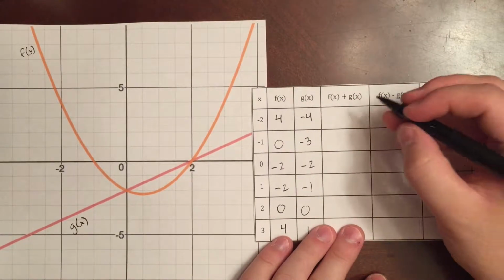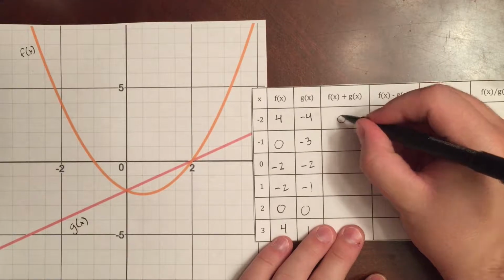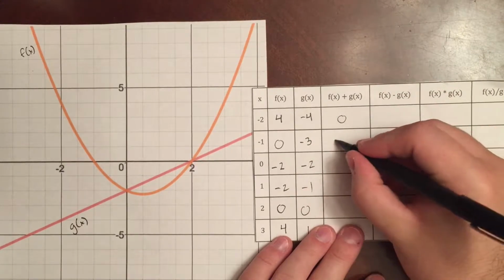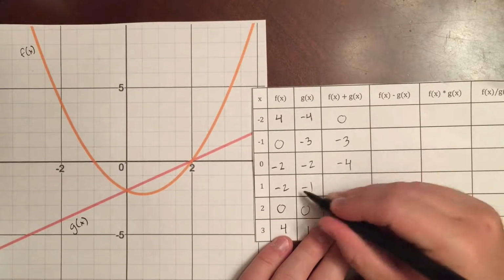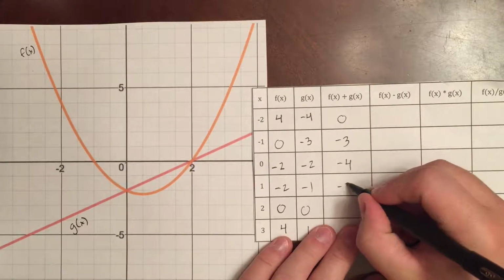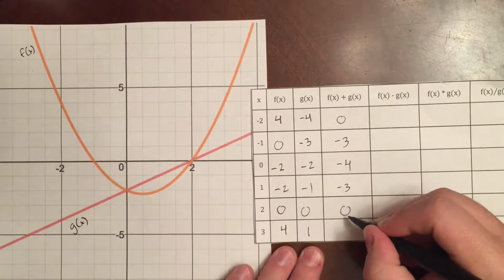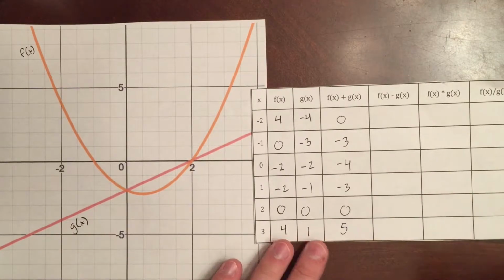So 4 plus negative 4 is 0. 0 plus negative 3 is negative 3. Negative 2 plus negative 2 is negative 4. Negative 2 plus negative 1 is negative 3. 0 plus 0 is 0. 4 plus 1 is 5.